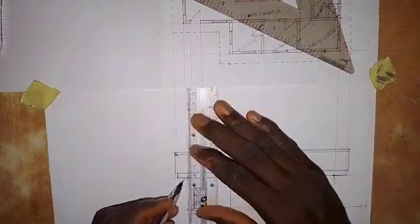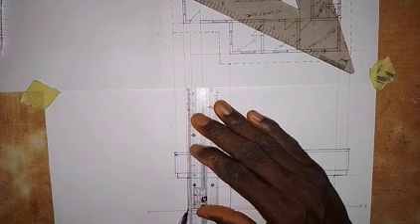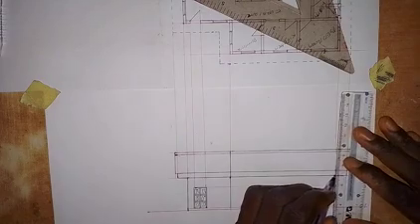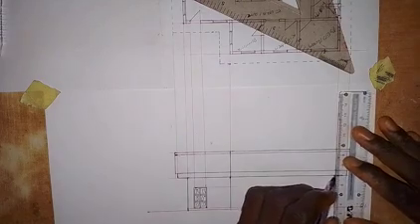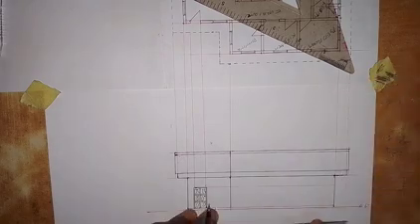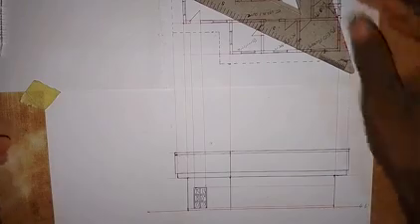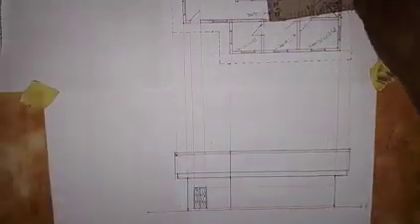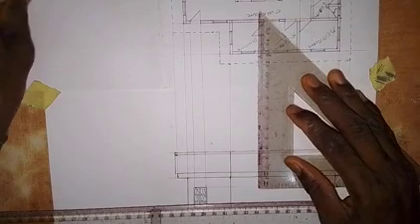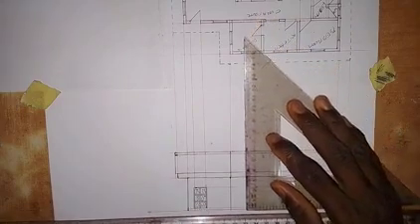Then this line, we have to make it a thick line. It's an edge of a wall, and this line also, we make it a thick line. It's also an edge of a wall. Okay, so we have this. So the next thing that we are going to do is for these windows.